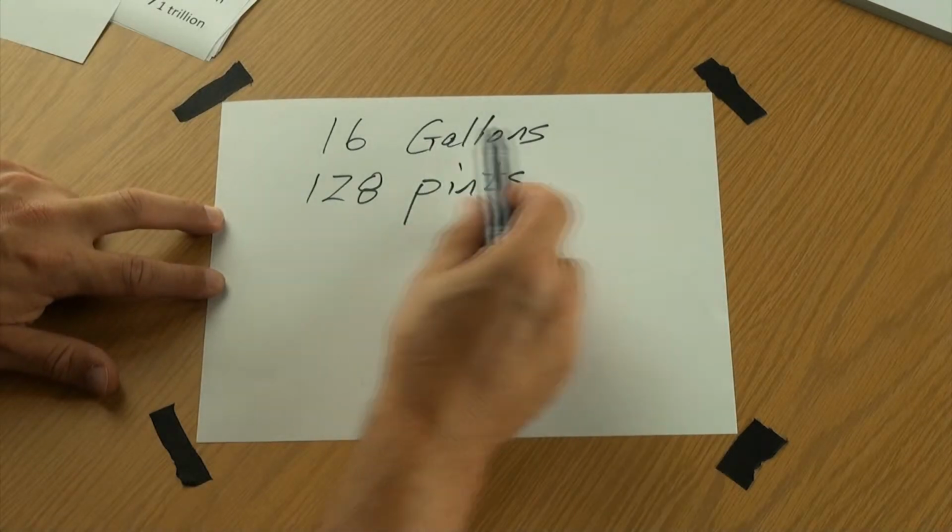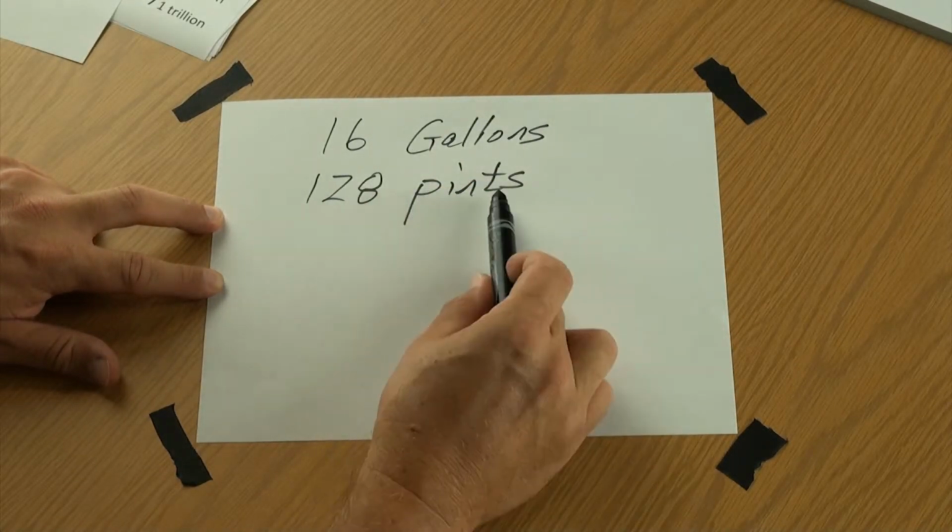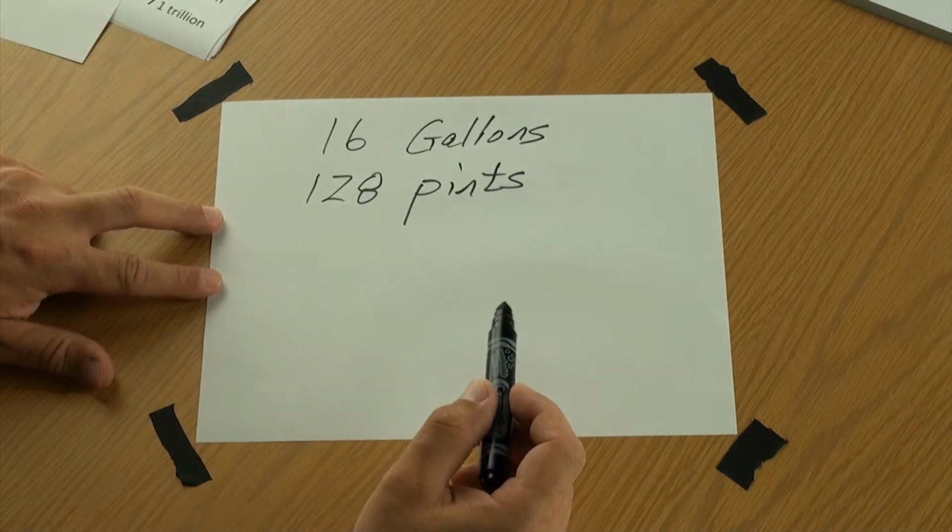Now, what I have done there is I have expressed the same value in two different ways. The first time I was measuring in gallons, I needed 16 of those. The second time I was measuring in pints, I needed 128 of those. But it's the same amount of fuel that we're talking about, we're just measuring it differently.